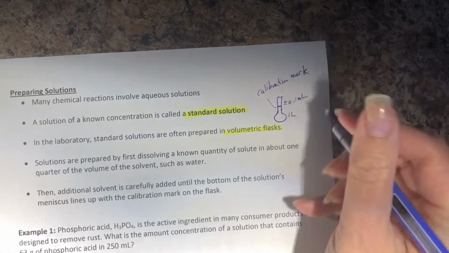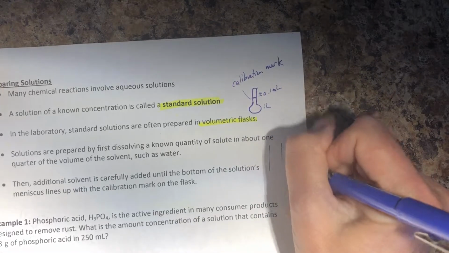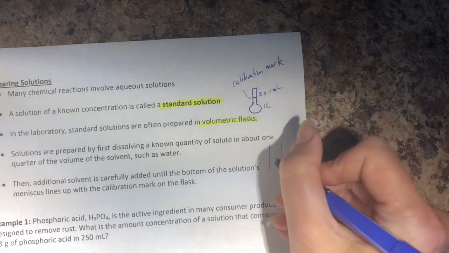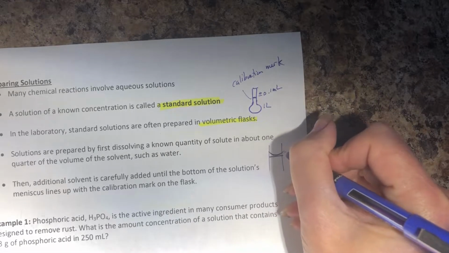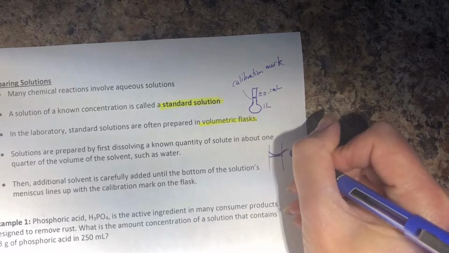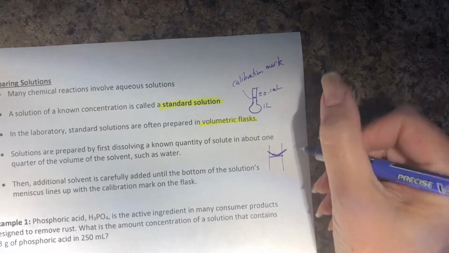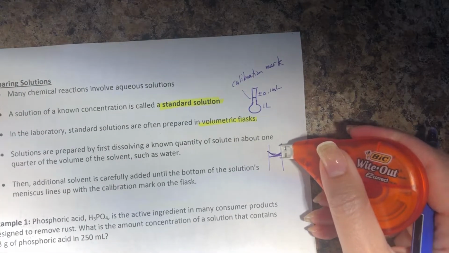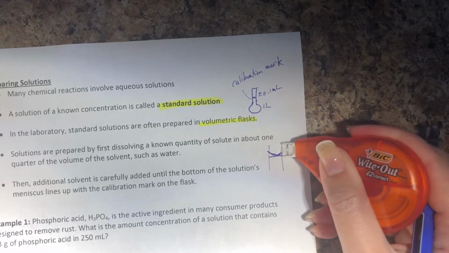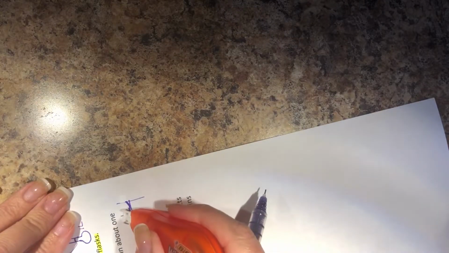So when you make your solution, I'm just going to zoom into that little section a bit. The neck of the volumetric flask is like this. Here's our calibration mark, and here's the meniscus. So that's how we know we have exactly the proper volume. Obviously it's not going to go on the outsides like that, but the meniscus is where the water adheres to the side of the flask.